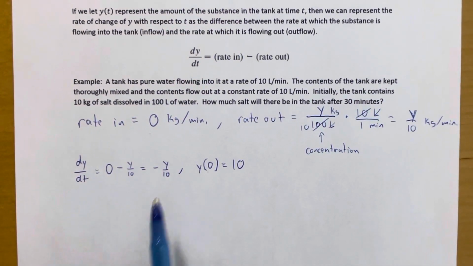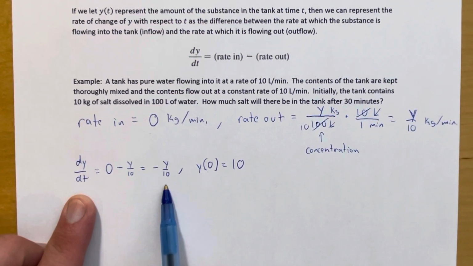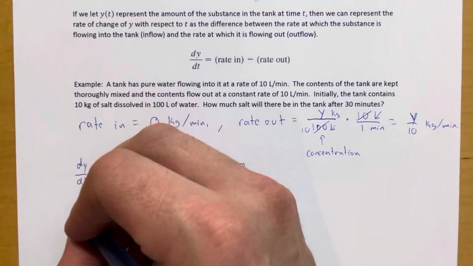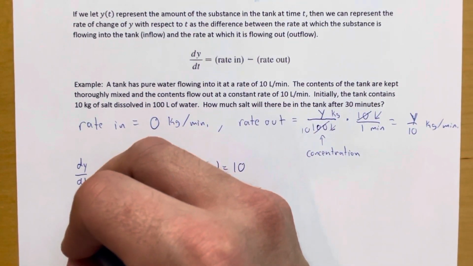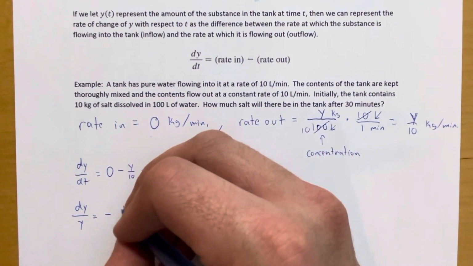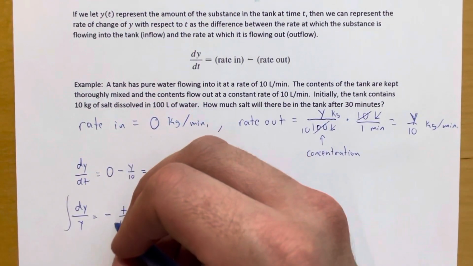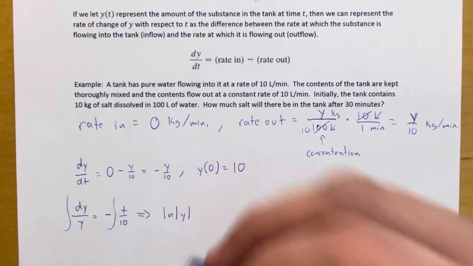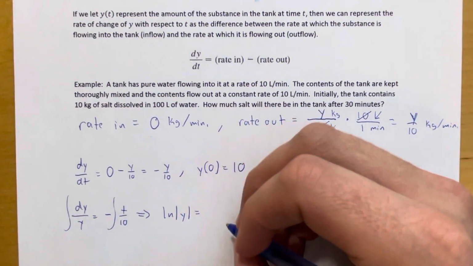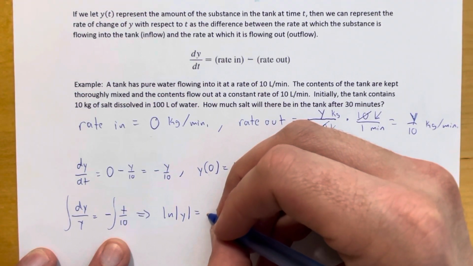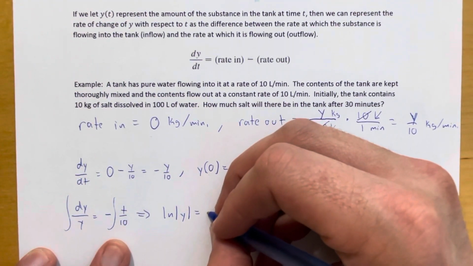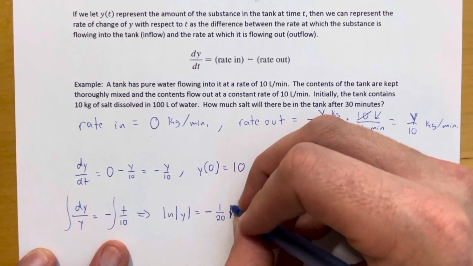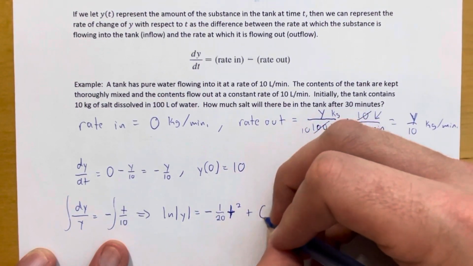I'm going to try to solve this now. This is a separable differential equation. Notice that if I were to divide both sides by y and multiply both sides by dt, I get dy over y equals negative t over 10. I can integrate this now, and I'm going to get the natural log of the absolute value of y is equal to, when we integrate this, it's going to be negative 1/20th t squared plus c.